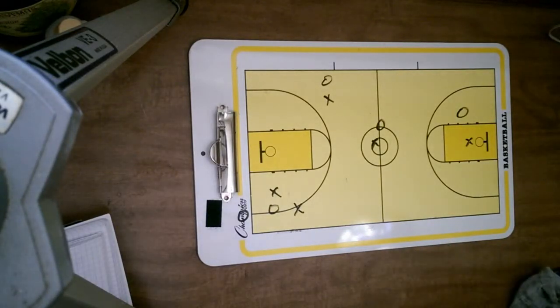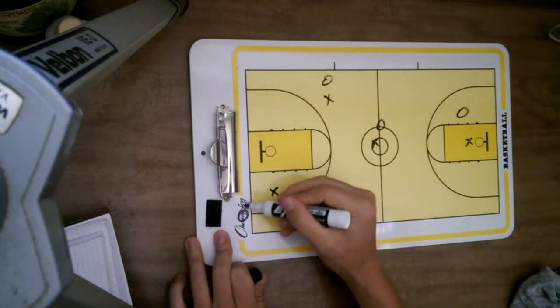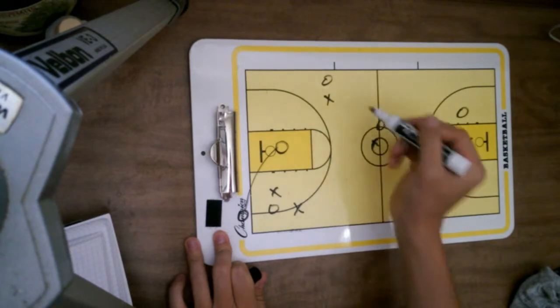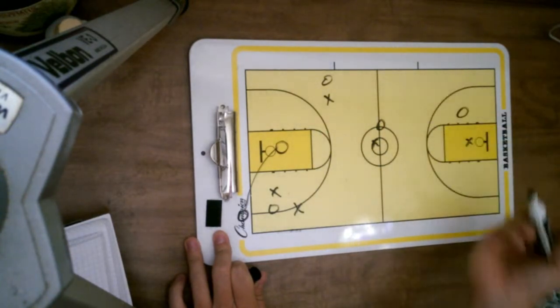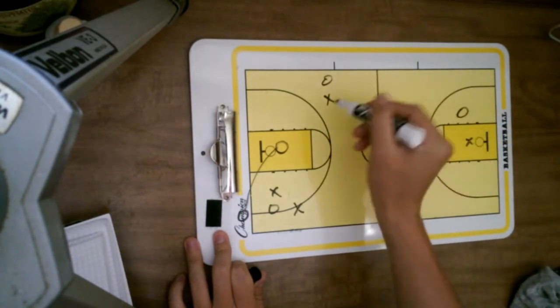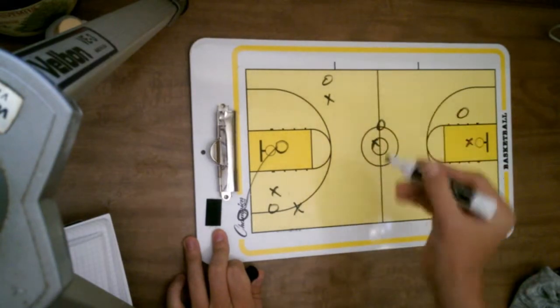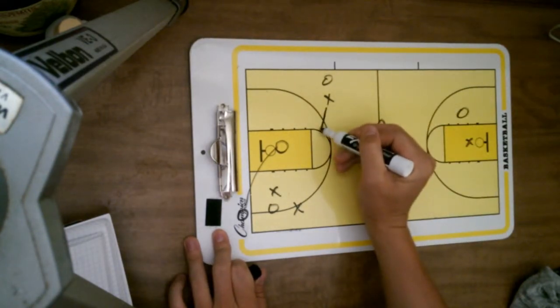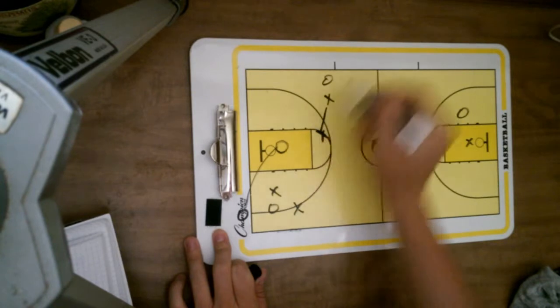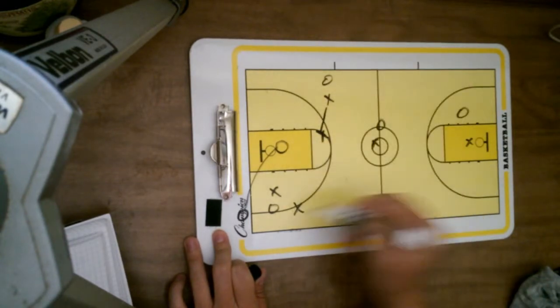So now that we've got the trap in the corner and we got what we wanted, the inbounder is more likely going to come in, and at this point it's the weak side help. It's his job to move over and try and cover both of these guys.